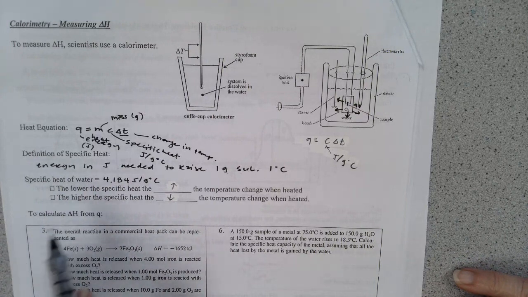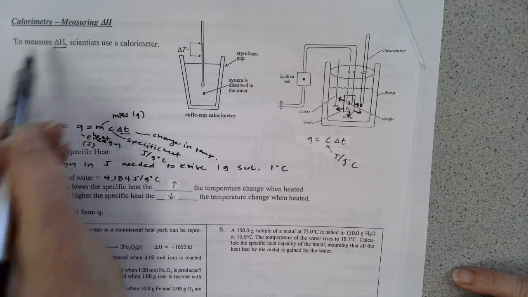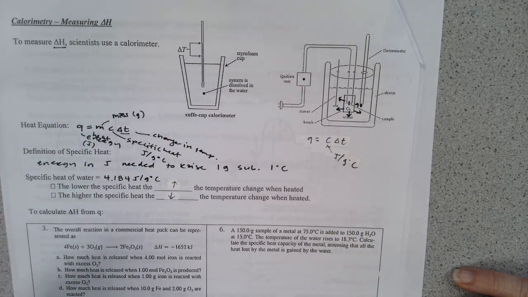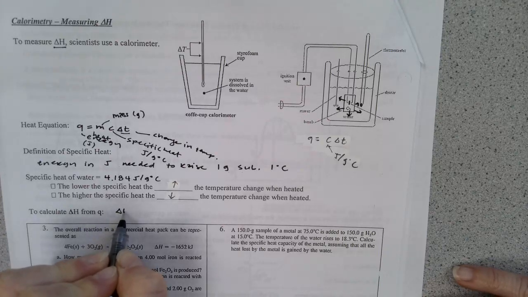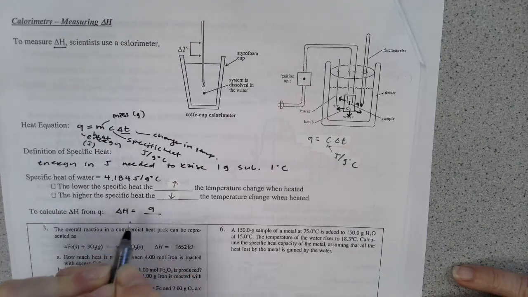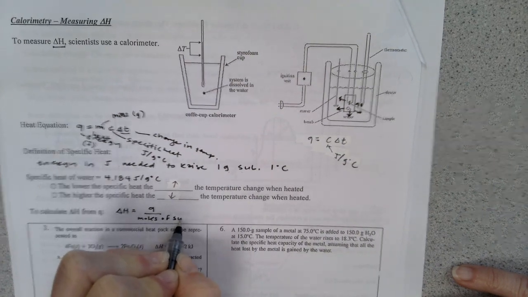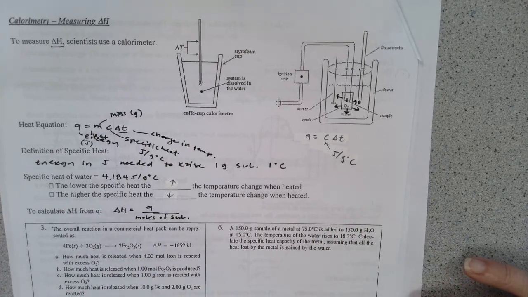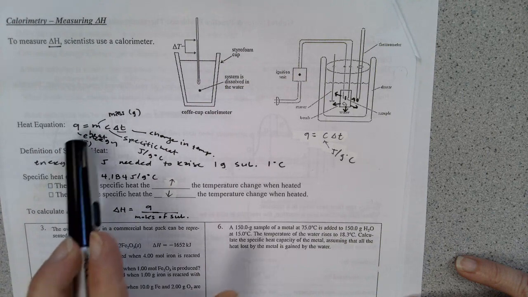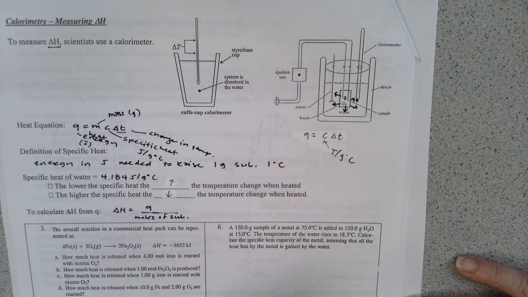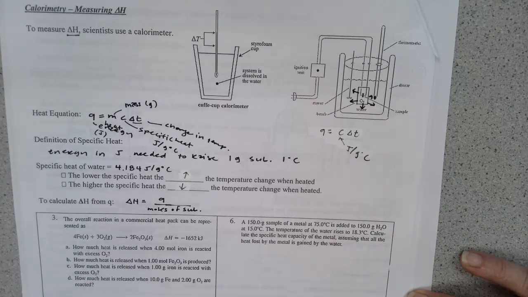All right, let's relate delta H and Q, because these values here gave us Q and we talked about measuring delta H. So how can we relate them? Delta H equals Q divided by the moles of the substance. And there'll be negatives to consider here. I didn't put in negatives on this part because it depends on the situation, and I'll explain that as we go through some problems.